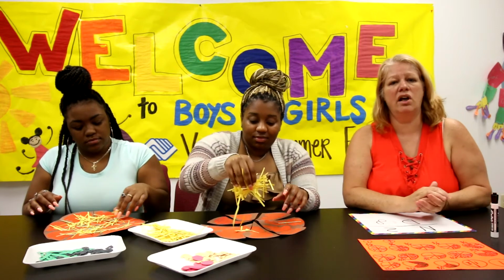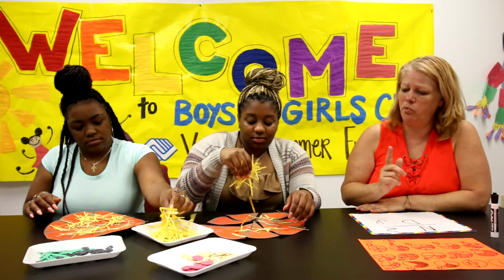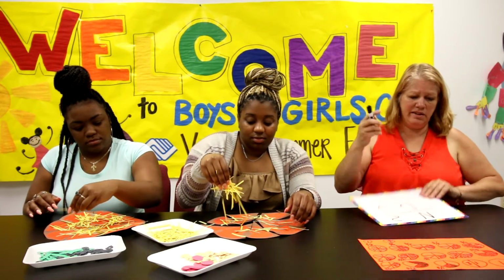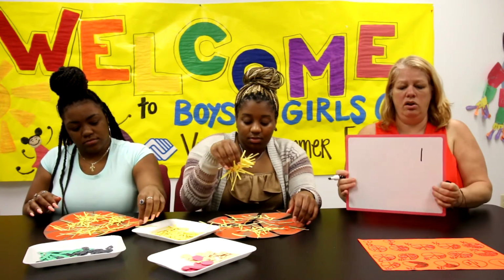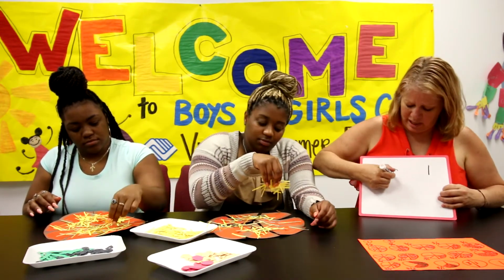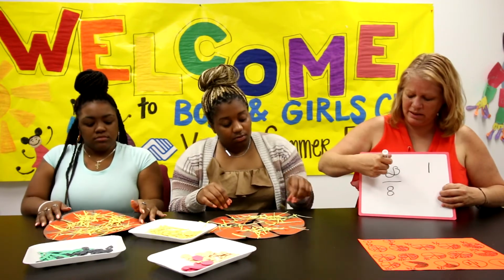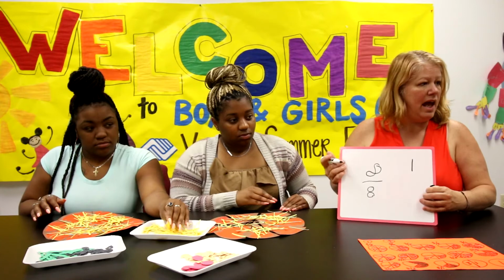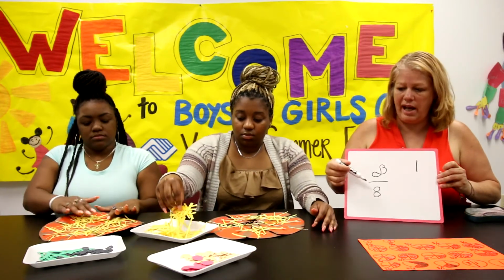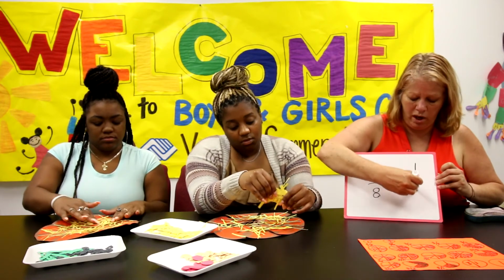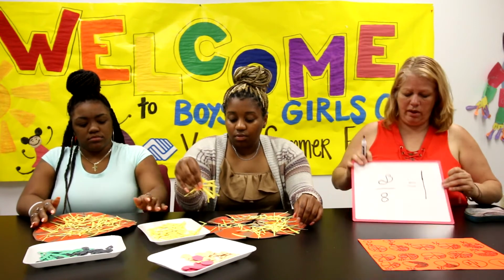So you want cheese over your whole pizza. That's one whole, and you can represent it in 2 different ways. You can represent it as 1, or you can represent it as 8/8, because 8 pieces is how many the pizza has, and 8 slices is how much we've cut it into. So 8/8 equals 1 whole. Okay?